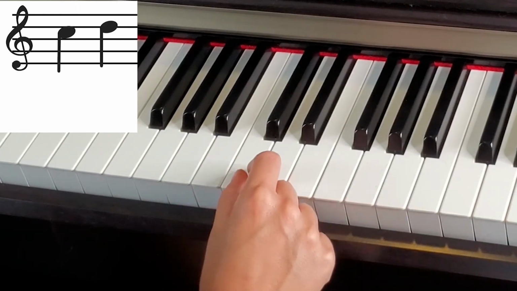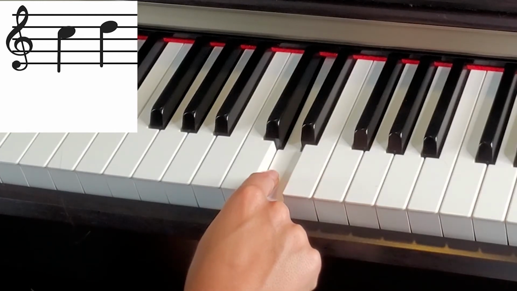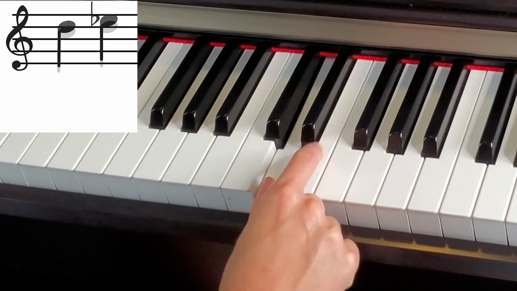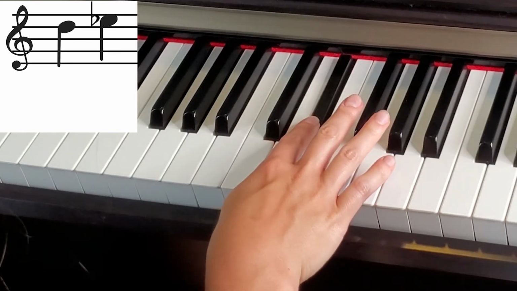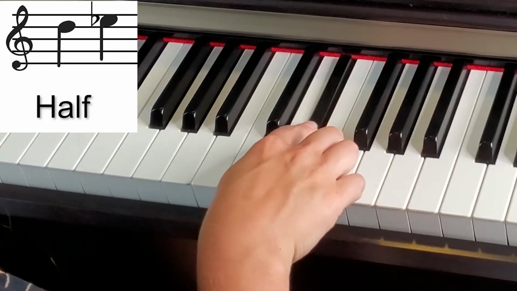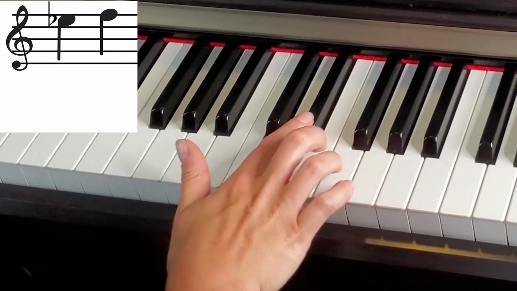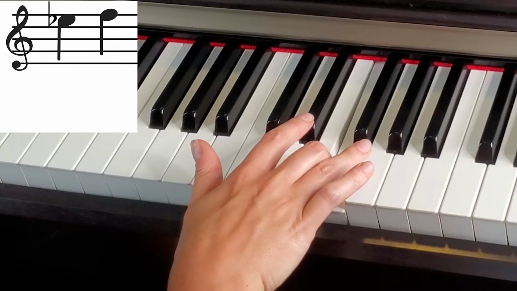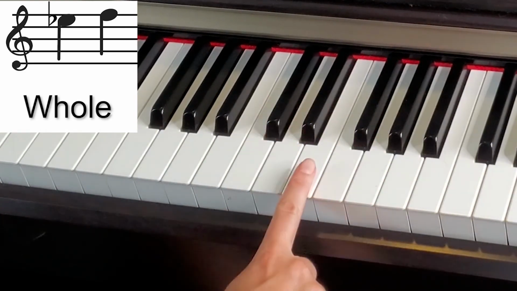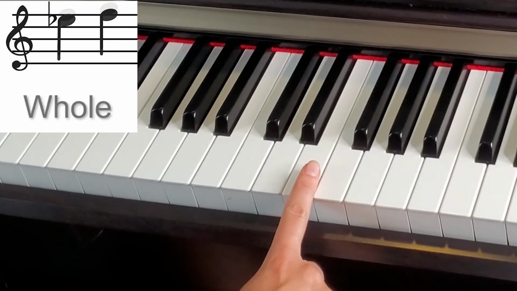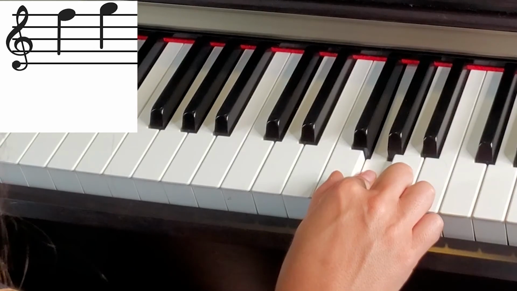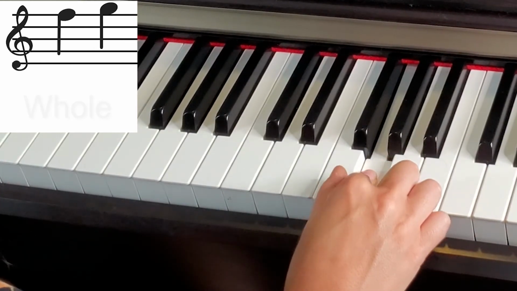Okay, how about going from C to D? That one is whole as we skipped the black key. Next, D to E flat. Is that a half or a whole? That one is a half step. We hit the black key. Now, going from E flat to F. Is that a whole step or a half step? This one is whole because we skipped E, which is the white key. And now lastly, we have F to G. Is this a half or a whole step? This one is a whole step.